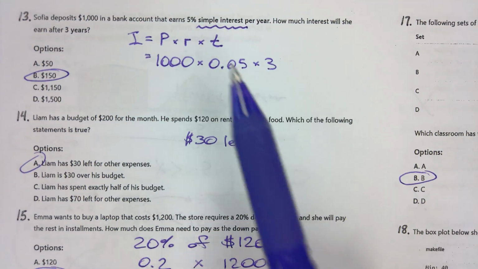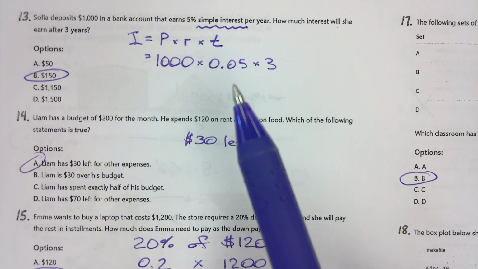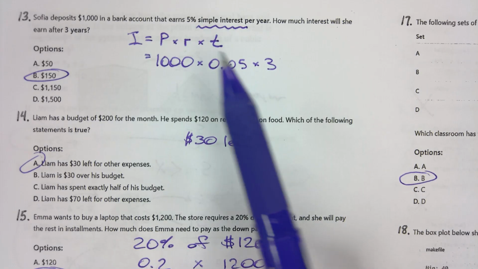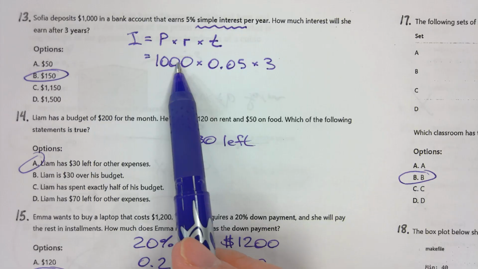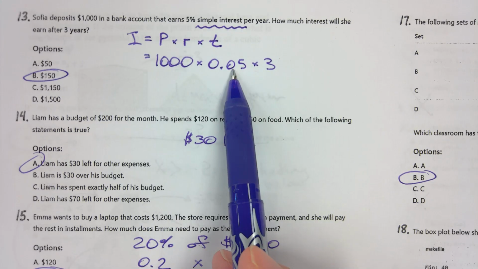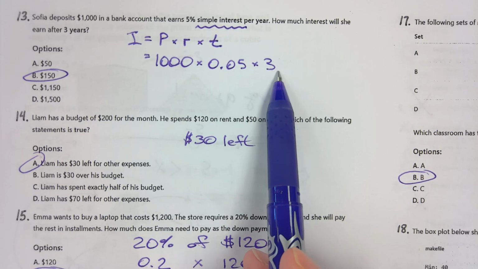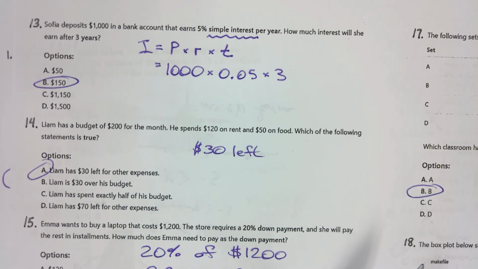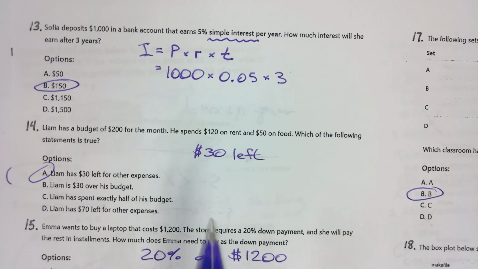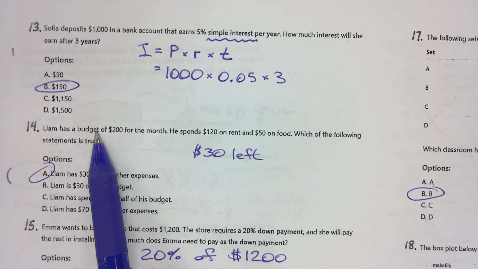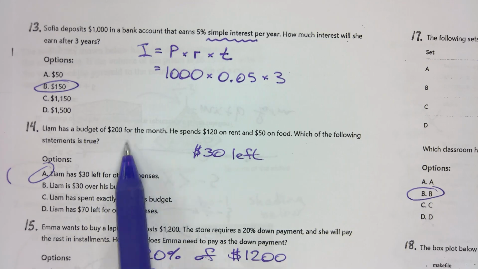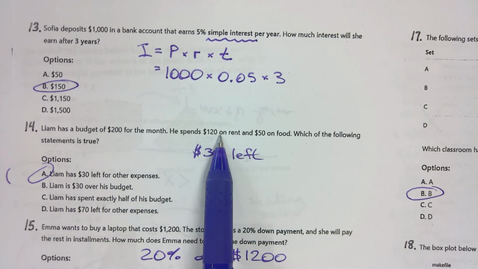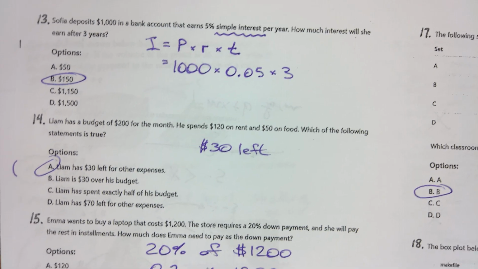Do you need to memorize it for tomorrow and Thursday? Yes. Okay, so make sure you know it. Principal 1,000, rate 5%, so 0.05. Time is 3 years, so when you multiply, you get the 150 interest. Okay. Budget. We talked about the budget. Why is it important? So that your income is more than your expense. So when you subtract your rent and your food, you have $30 left for other expenses.